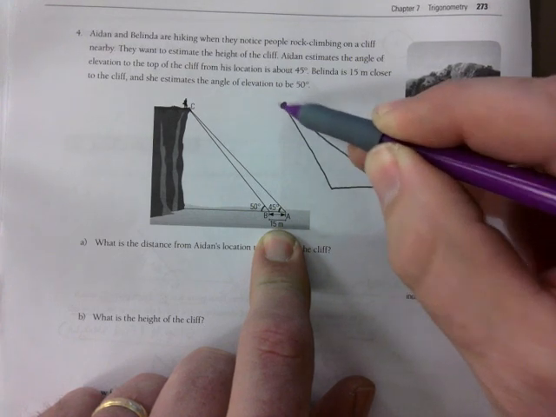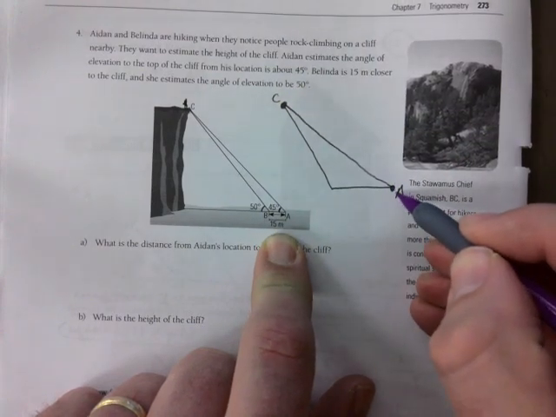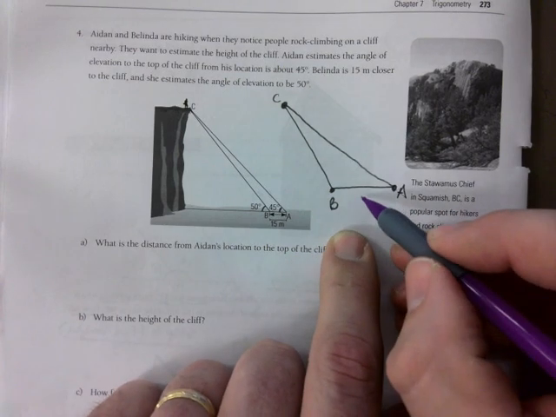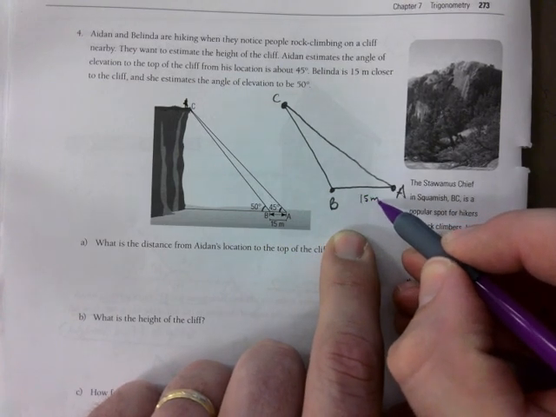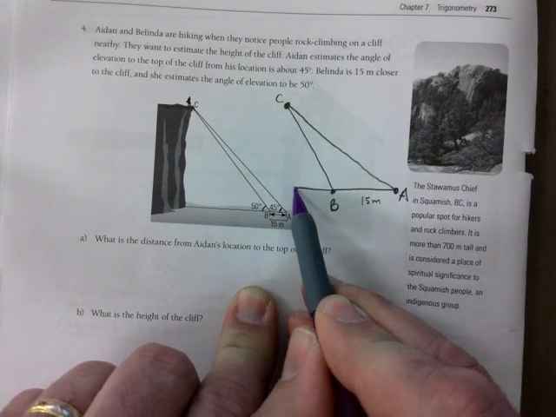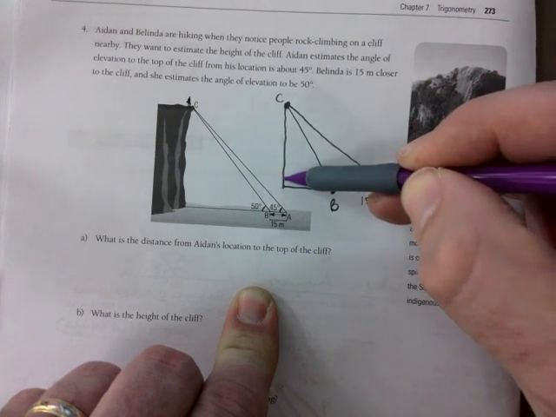So this is the top of the cliff here, C. And this is A. This is B. Right? And so this is 15 meters. Complete this, okay? Just go right under the C and complete it like that.